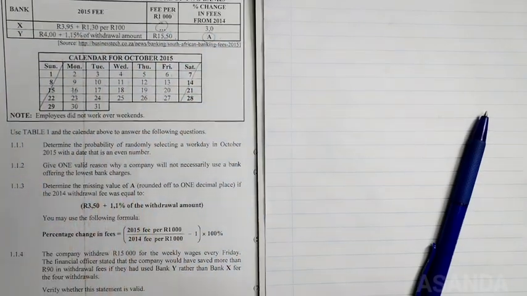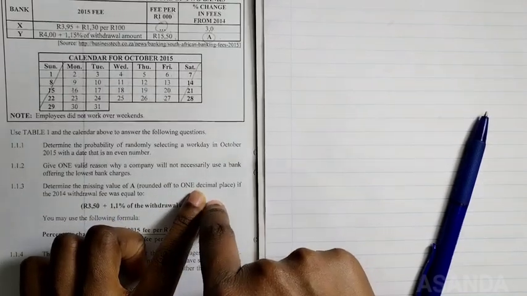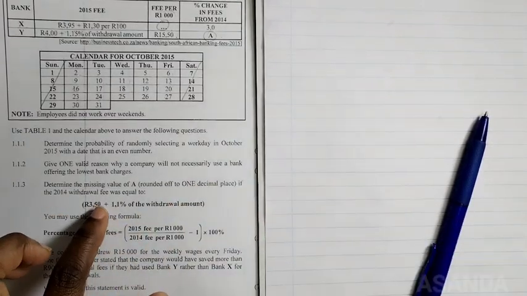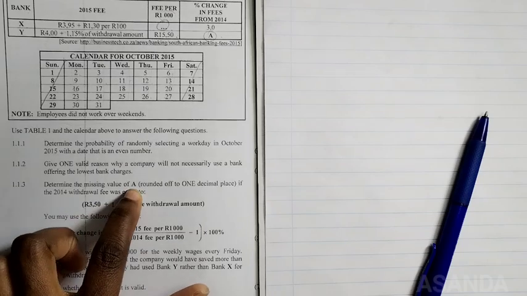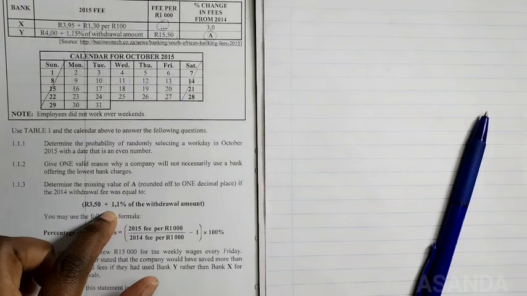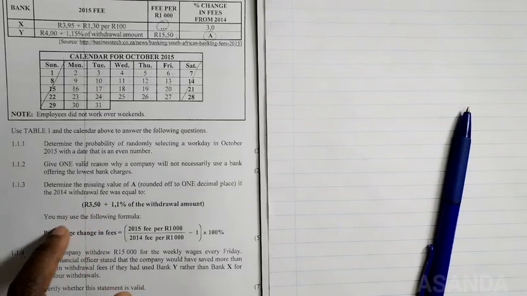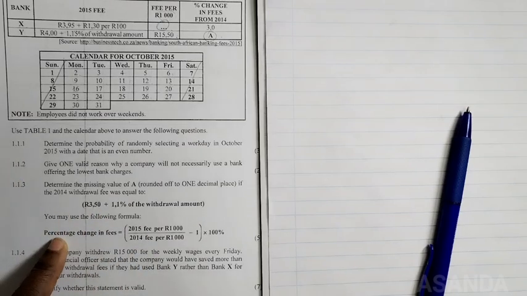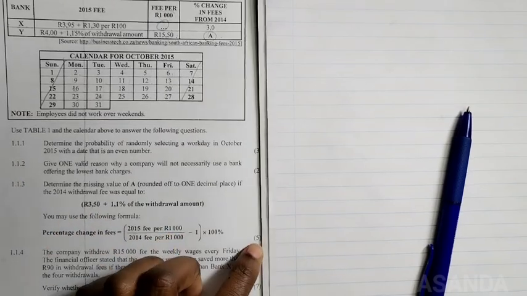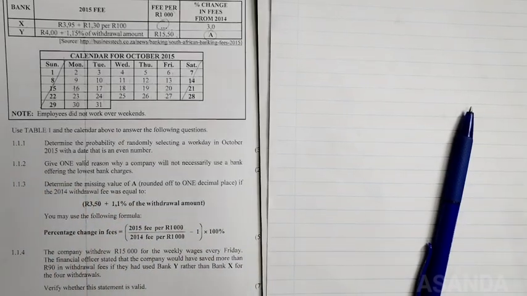So there are 2 questions here. One is you have to round off, but you round off the answer. First you have to find the fees, which is value A, and then you have to find the fees 2. Then they gave us a formula, and say you may use the following formula. They gave us 2 formulas, and the question is 5 marks. So I already know there's a lot happening here because I have 5 marks.